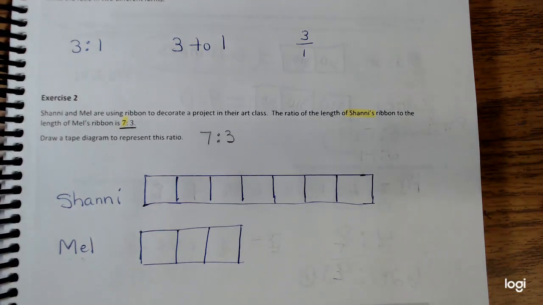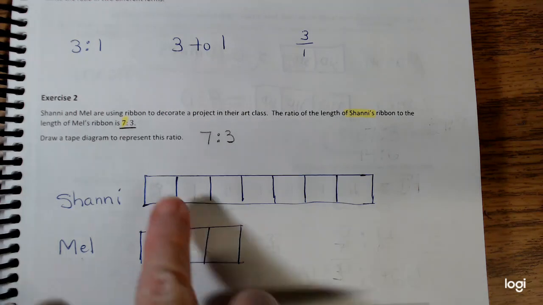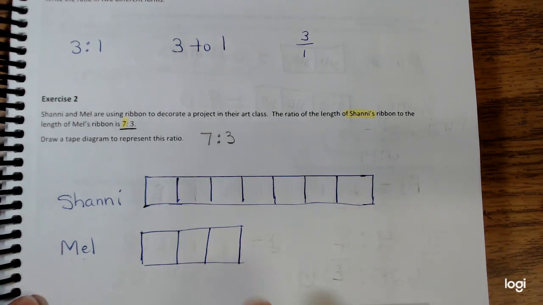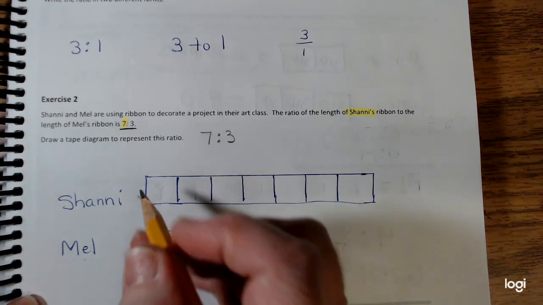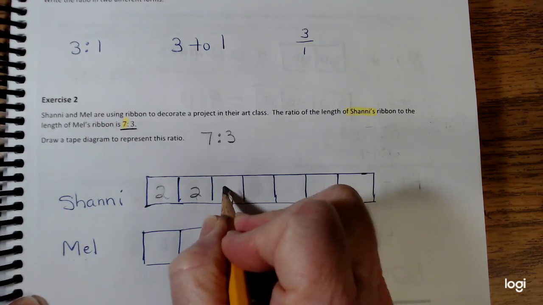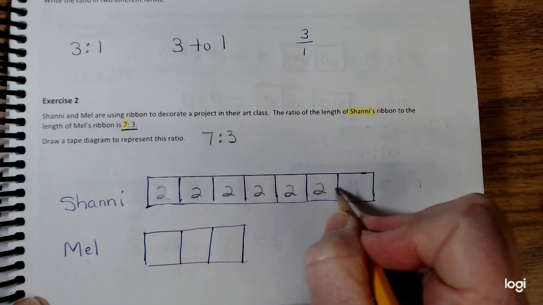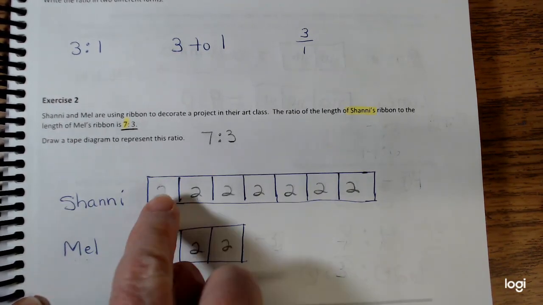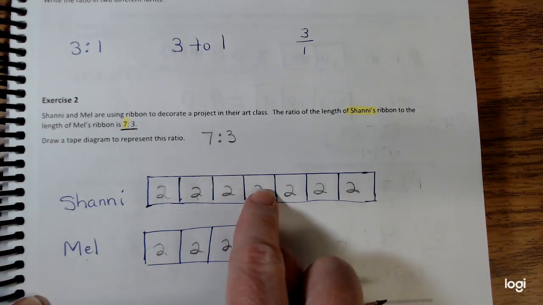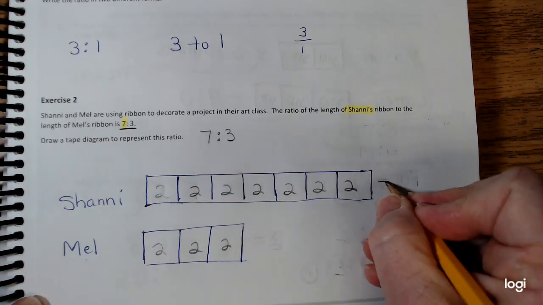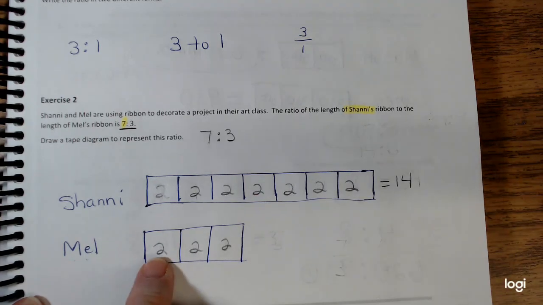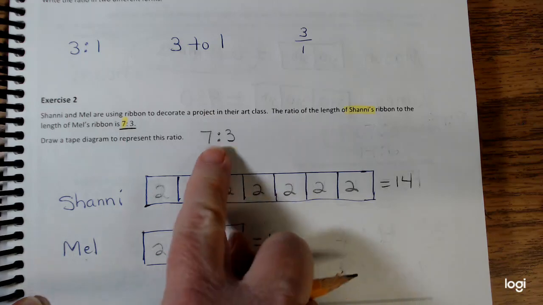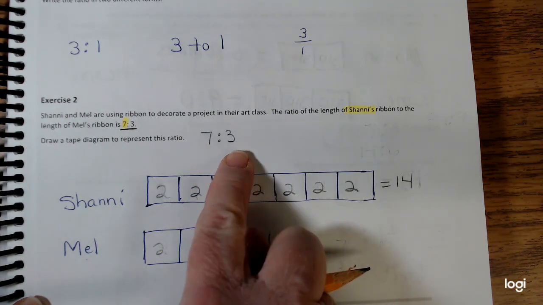Now if I would want to make an equivalent ratio, I've gotten rid of the 1s. My tape is still 7 to 3. I didn't change it. But this time, instead of using the number 1, we could put 2s. Remember, the number has to be consistent. It has to stay the same. So now if I look at Shani, 2, 4, 6, 8, 10, 12, 14. Mel, 2, 4, 6.